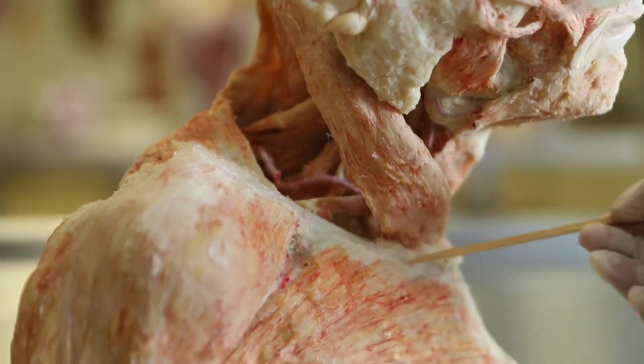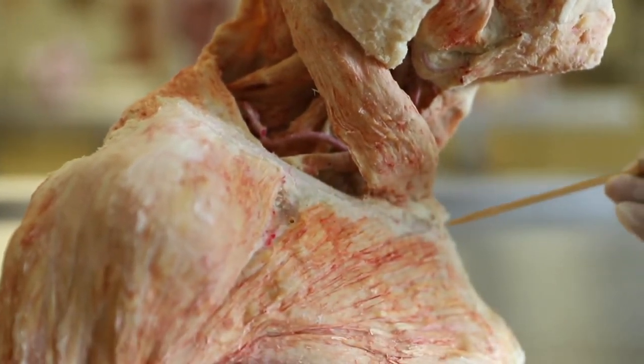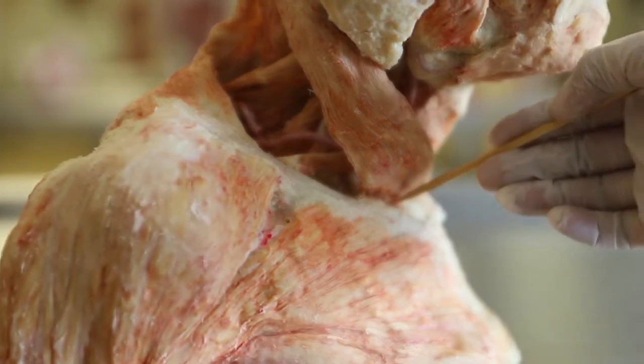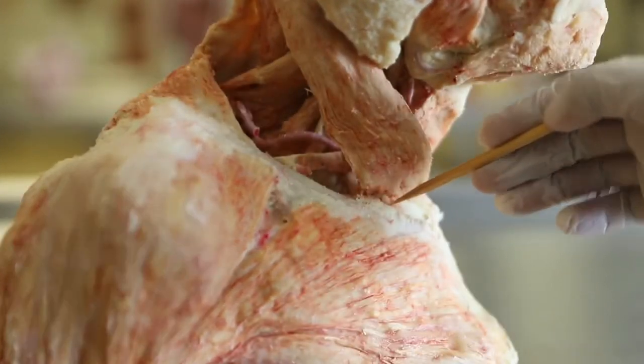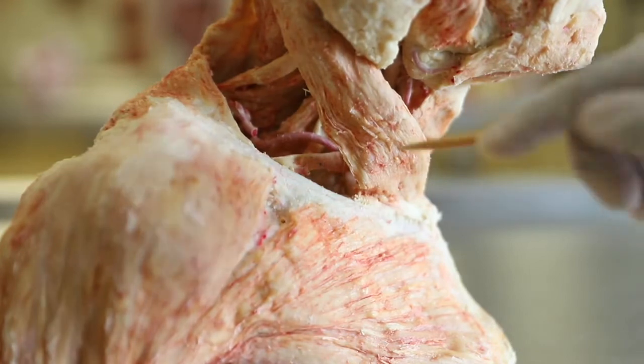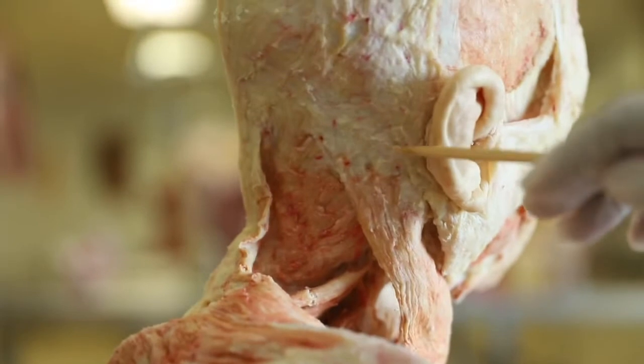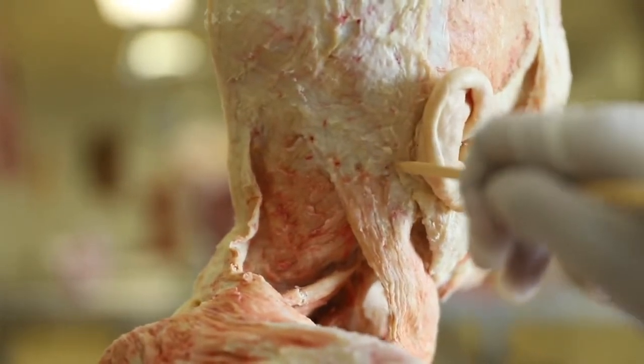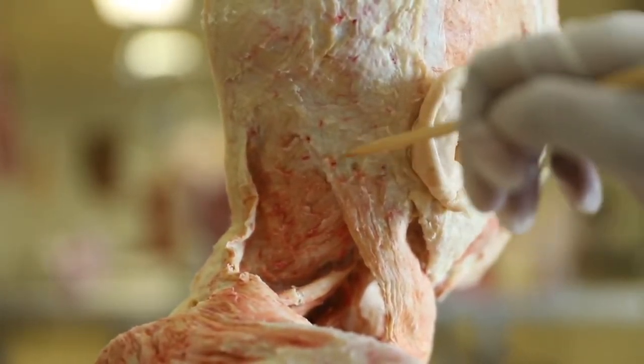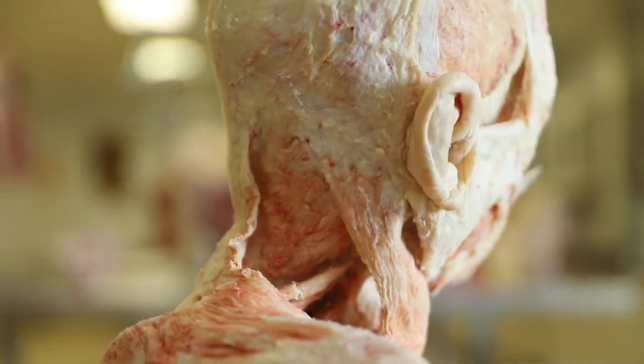It arises by two heads from the manubrium sterni and medial end of the clavicle, ascends upward to be inserted on the mastoid process here, and some fibers extend to the superior nuchal line.